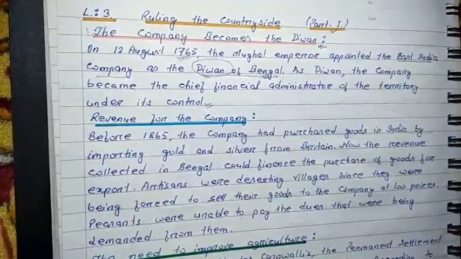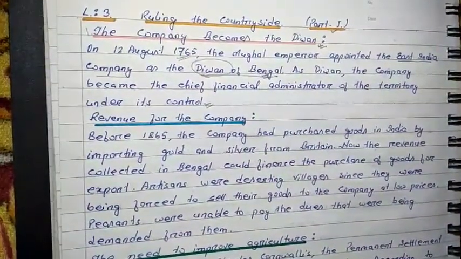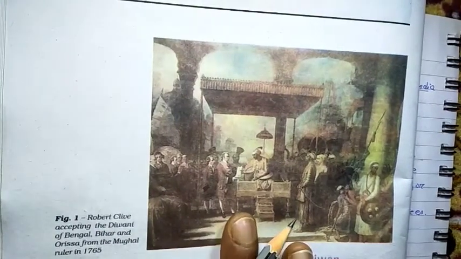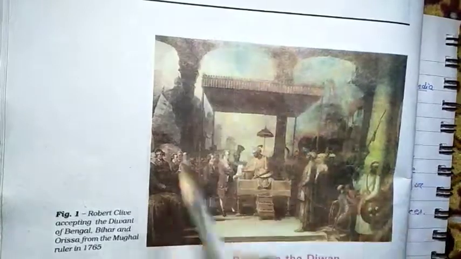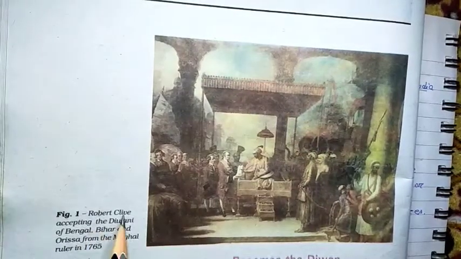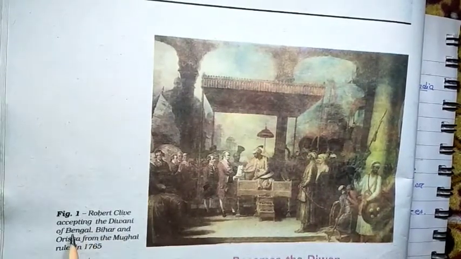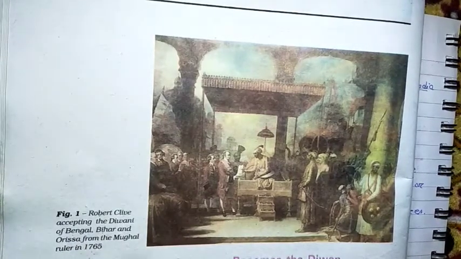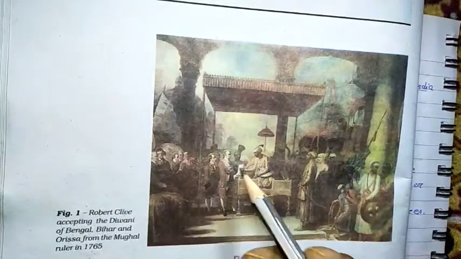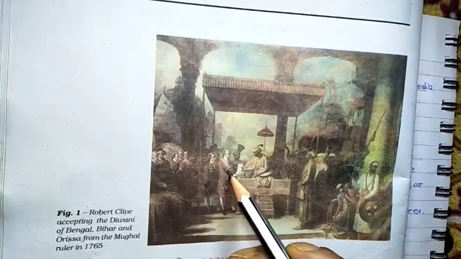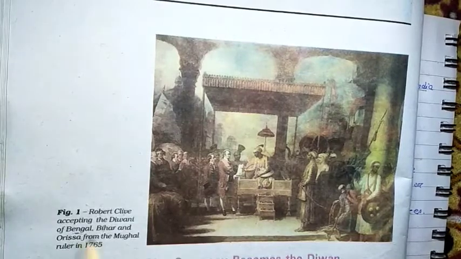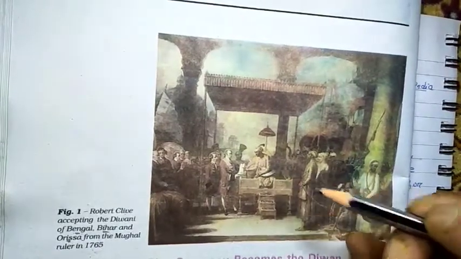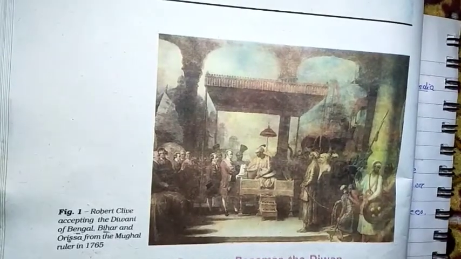Even you can see in the first page of this chapter, the picture is given here, and it is also written here, Robert Clive accepting the Diwani of Bengal, Bihar and Orissa from the Mughal ruler in 1765. You can see in the court, here is Robert Clive, and he is accepting here the Diwani of 3 states, Bengal, Bihar and Orissa, from the Mughal ruler. From the picture, if you see the book, you can easily understand about it.